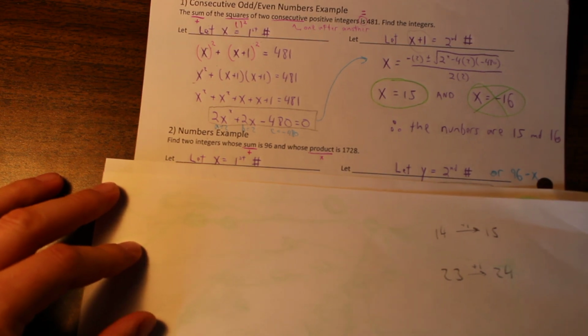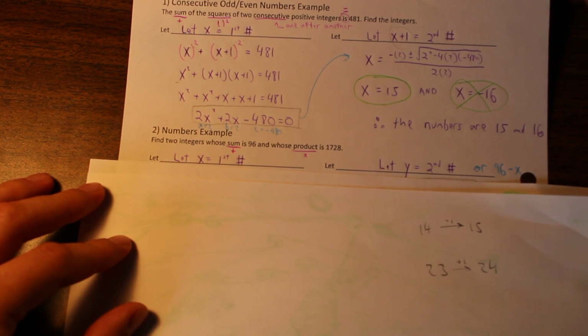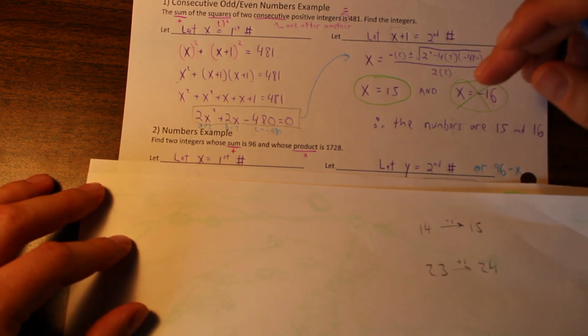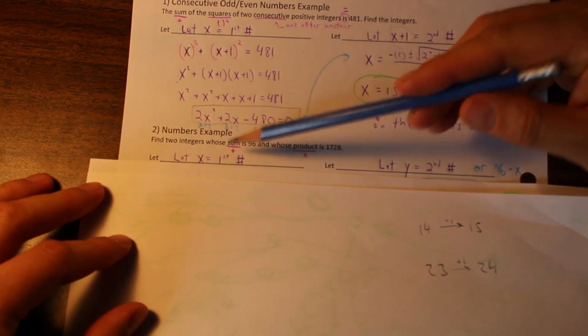Now, if you're a little bit stronger in math, you might recognize and say, wait a second, shouldn't the second number just be 96 minus x? And if you get why that happens, congratulations, you're a step ahead. If you don't understand why that happens, it's okay, we're going to get there. So again, if you have two numbers and you don't know what the two numbers are, one's x, one's y.